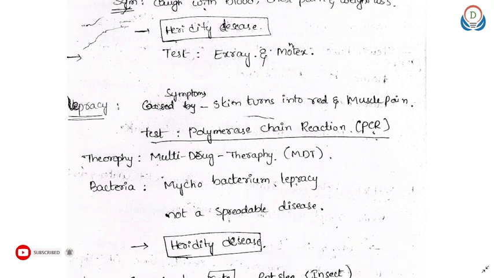Leprosy. First, we should know what leprosy is. Leprosy is a chronic disease. A chronic disease is a longer-term infection, lasting more than 3 months. So leprosy is a chronic disease.